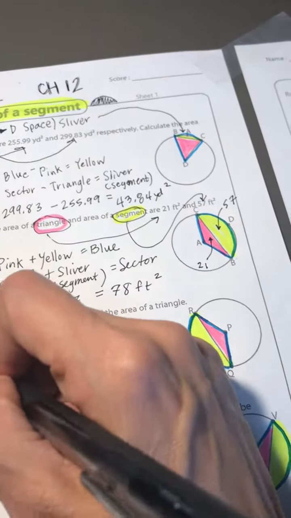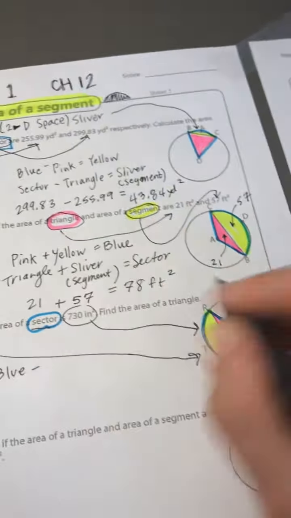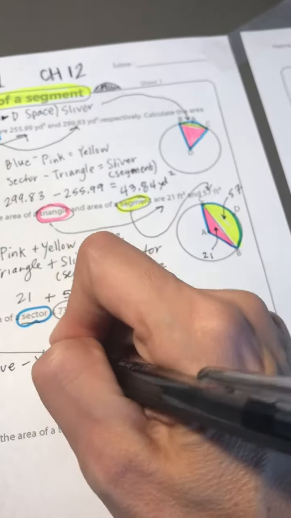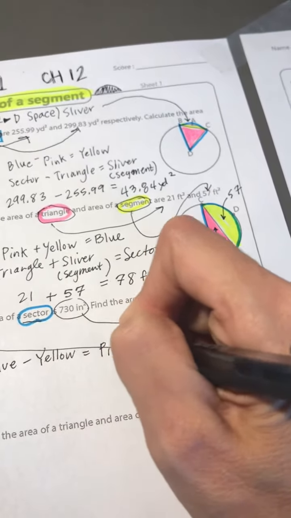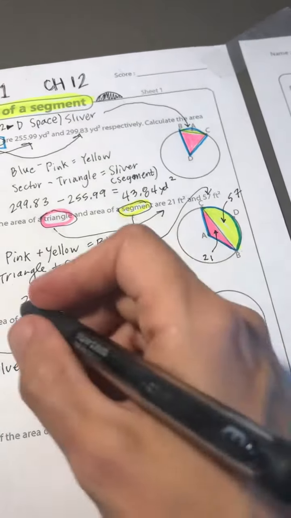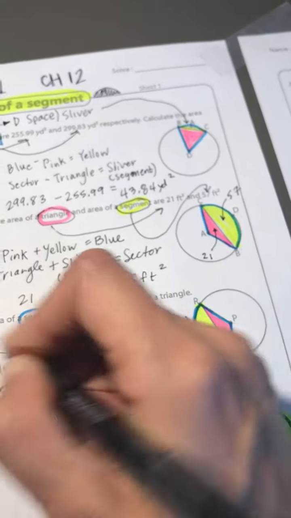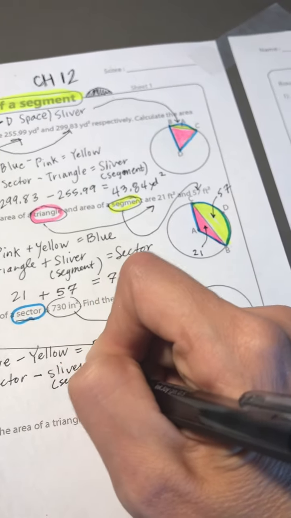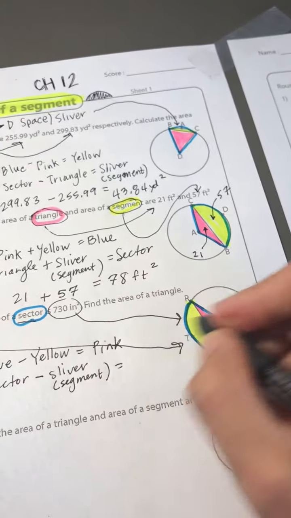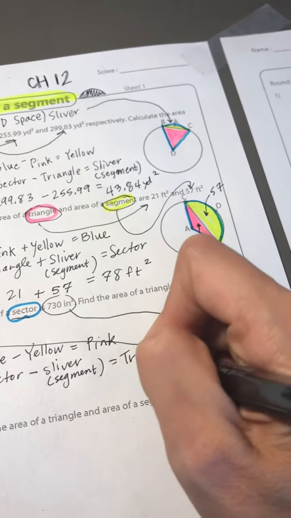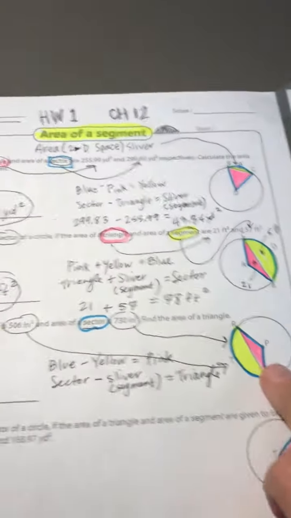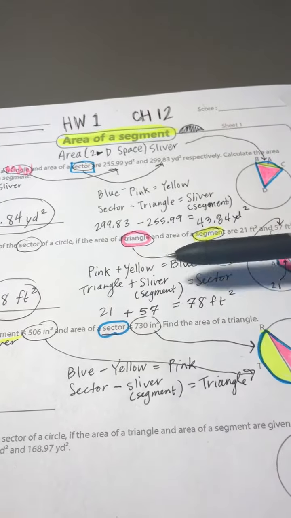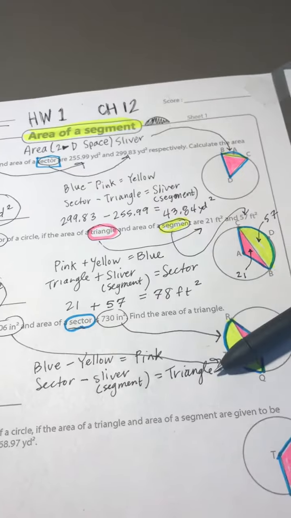So I believe, again, I could take the blue part minus, if I know what the yellow one is, I could subtract off the yellow, and this should leave me with the pink. So my blue is what I'm calling the sector. And if I subtract off the sliver, or also known as my segment of a circle, this should give me my pink triangle. And that's what they've asked me to solve. So either equation, formally or informally, and I actually don't think either of these are very formal, but they help us collect our thoughts here, right?